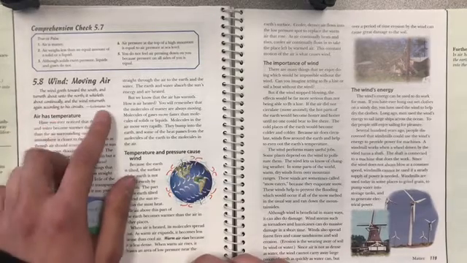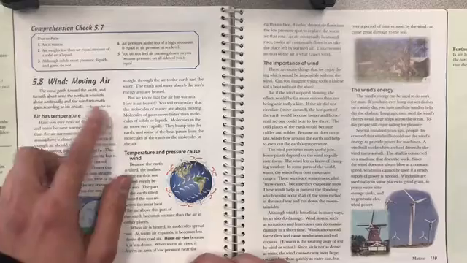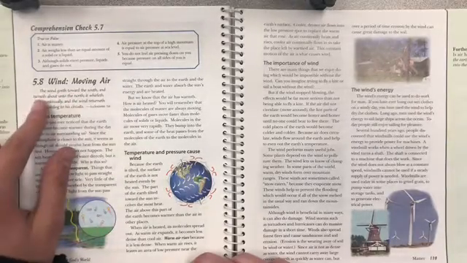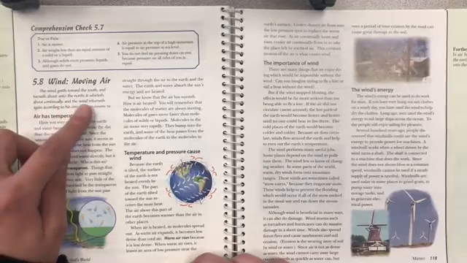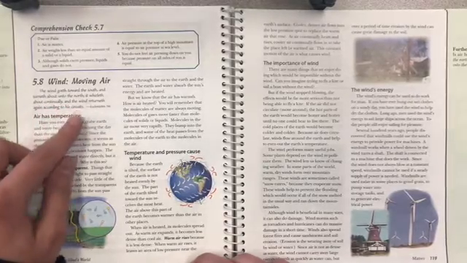So let's start reading. We have a verse from Ecclesiastes 1:6 to read first. The wind goeth toward the south, and turneth about unto the north. It rolleth about continually, and the wind returneth again according to his circuits.